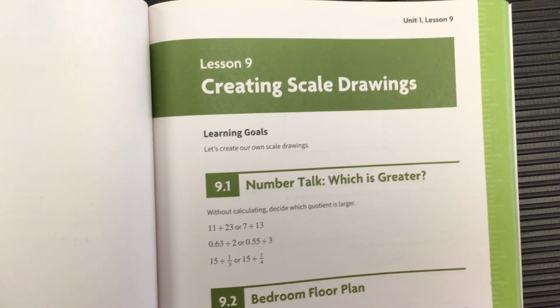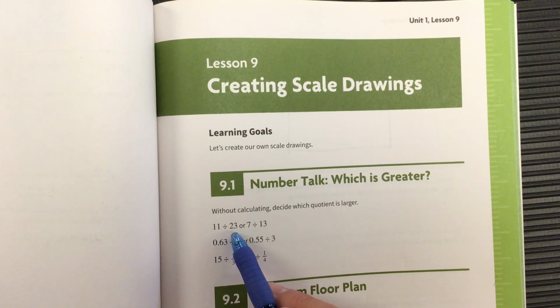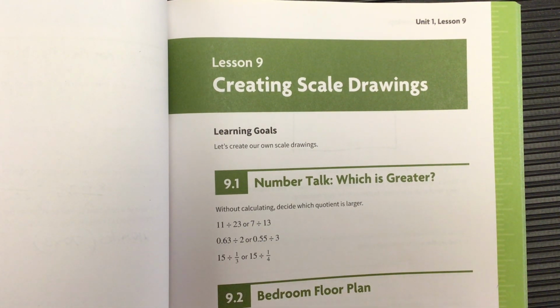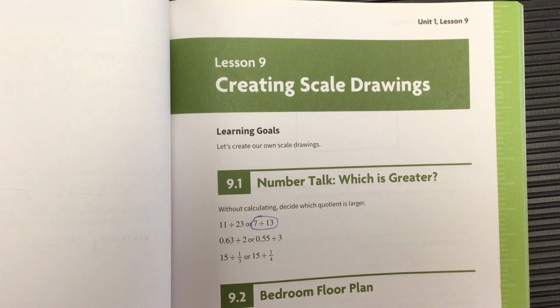Okay. So without calculating, our goal is to find little tricks again to help us figure out which one is larger versus having to divide them all. If you're looking at the first one, is 11 divided by 23 bigger or 7 divided by 13? Which one do you think would be larger? And I'd like to know why you think that. Go ahead. 7 divided by 13. Why? It's being divided by a smaller number. Okay, divided by a smaller number.